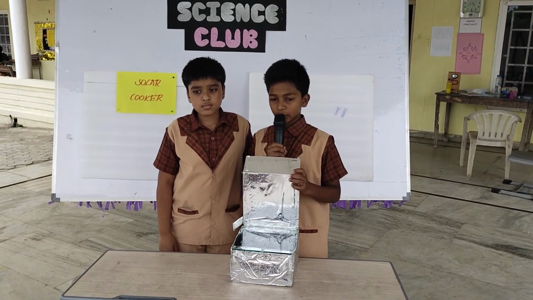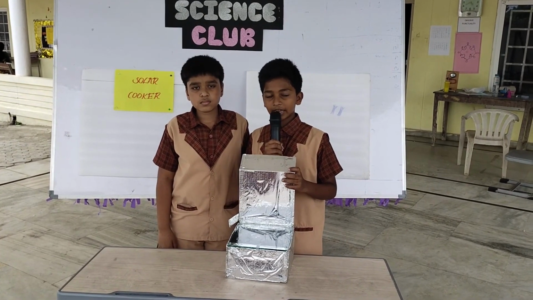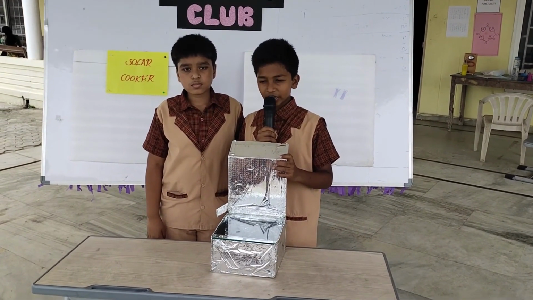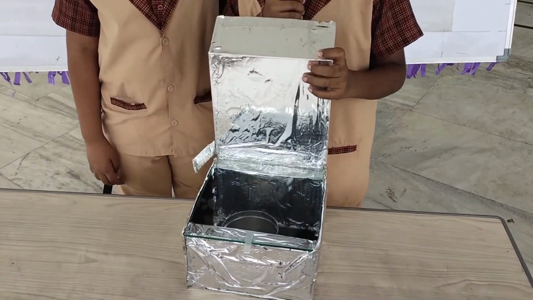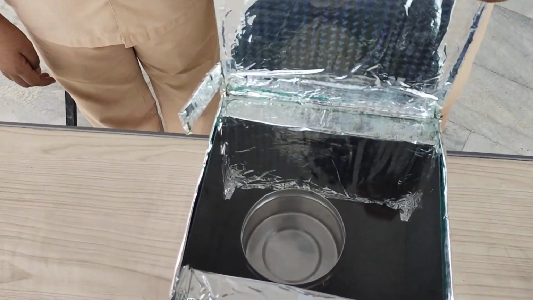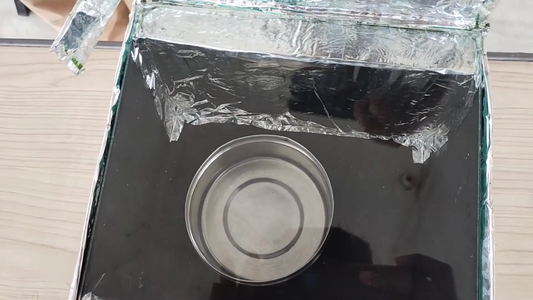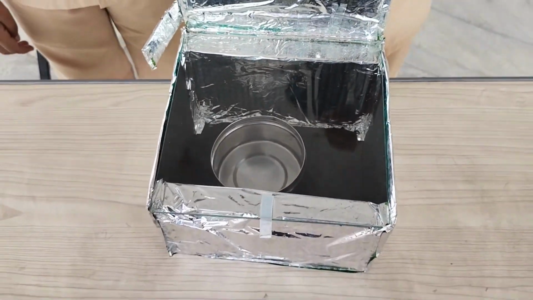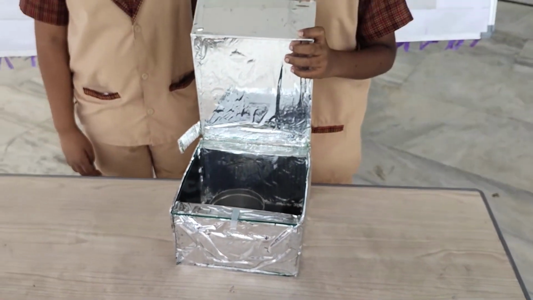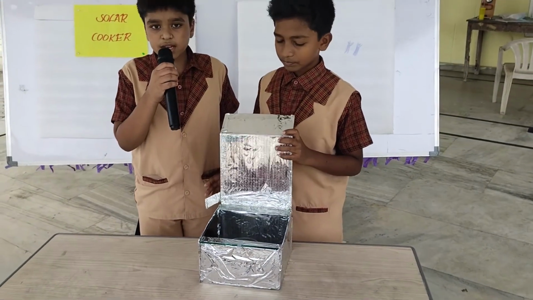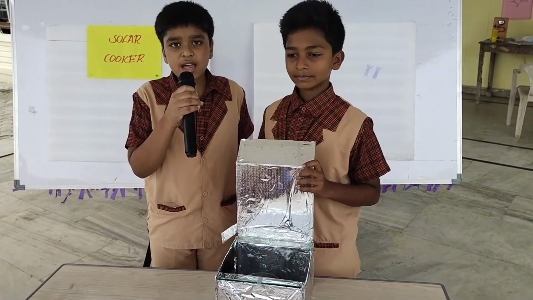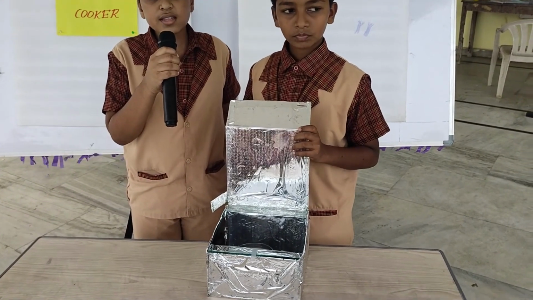Converting light energy into heat energy, the concentrated sunlight is focused onto a receiver such as a cooking pan. It is a natural source of energy and moreover a renewable source of energy. I have mainly used silver foil and mirror to make this device.